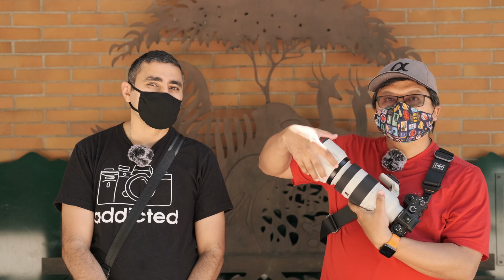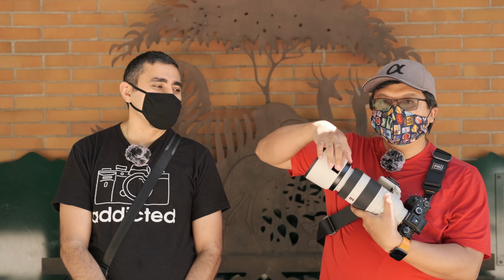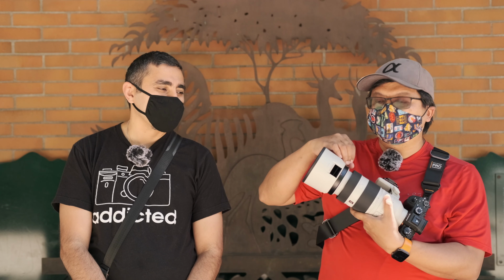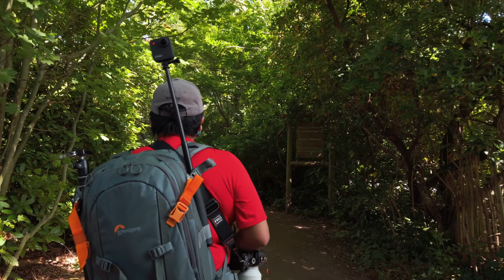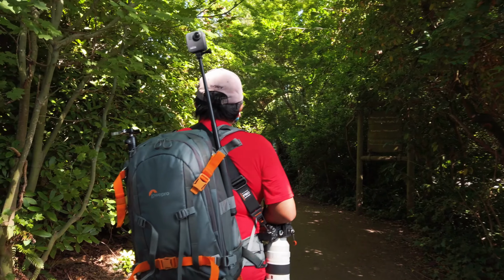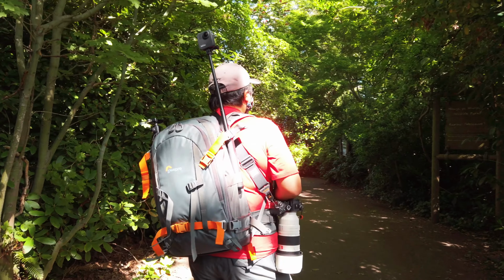It actually has a little sliding notch right here. So if you have a polarizer on your lens, it's easily adjustable without having to take the lens hood off. It seems like a little thing, but when you do a lot of landscape photography with long lenses, that is a real boon to have.